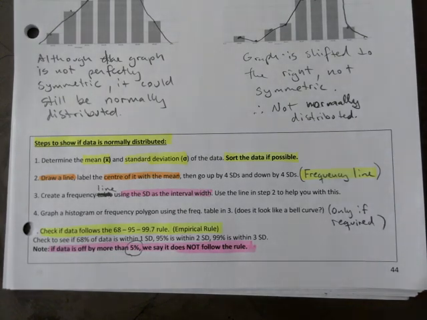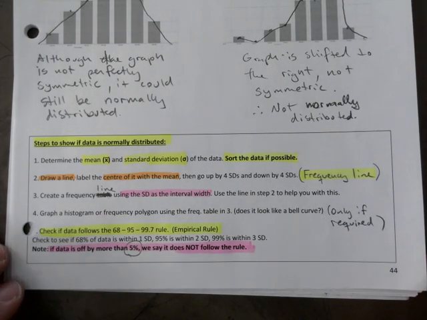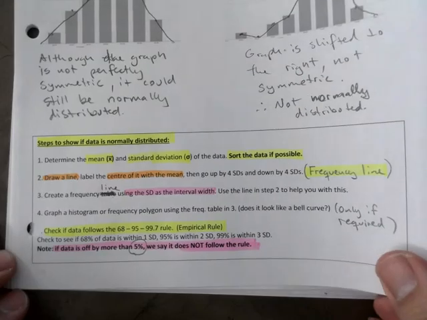All right, let's try this. I'm going to ask you to do some clicking. Okay? Go to 45.